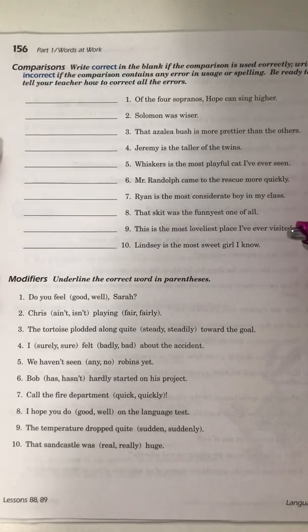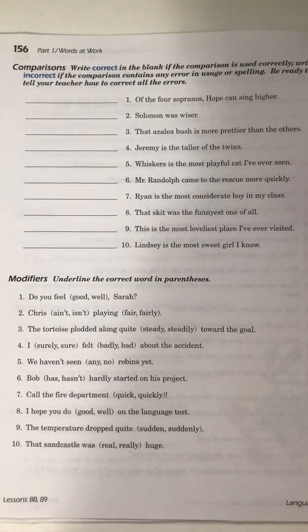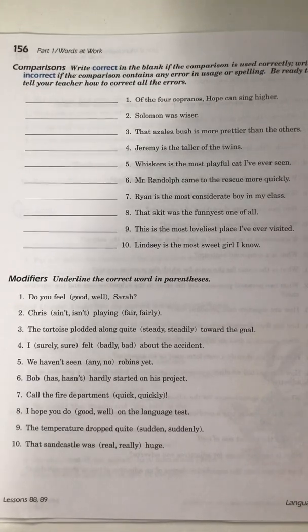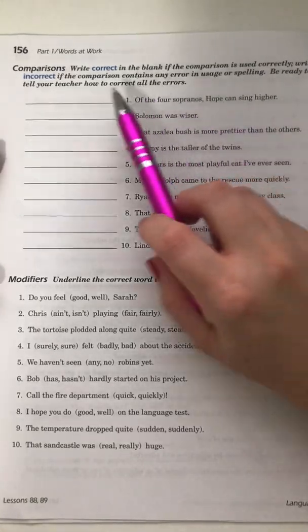So here for Thursday for our language, we are going to be comparing some sentences. We've done a little bit of this before, but just making sure that the sentences are correct, and if they're incorrect, making sure that we write the correct answer. So it says, write correct in the blank if the comparison is used correctly. Write incorrect if the comparison contains an error in usage or spelling. Be ready to tell your teacher how to correct all the errors. So you can actually write the corrections here.